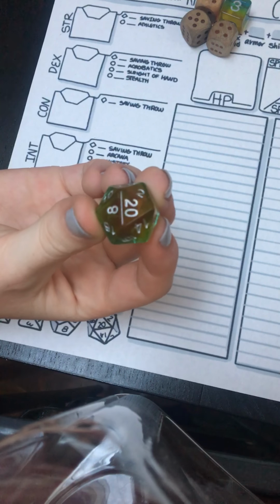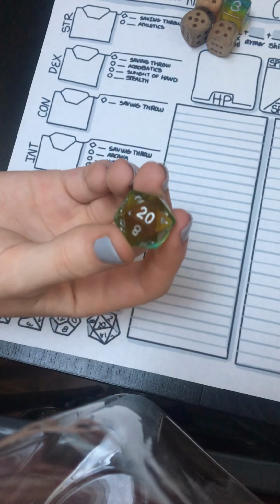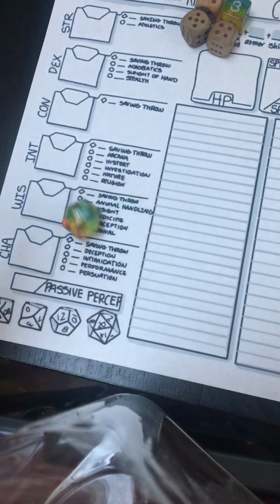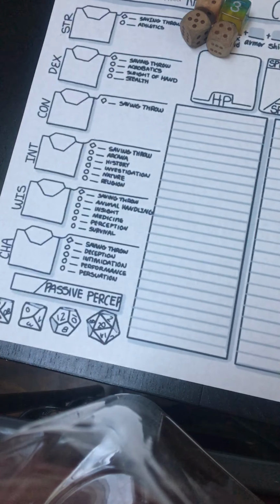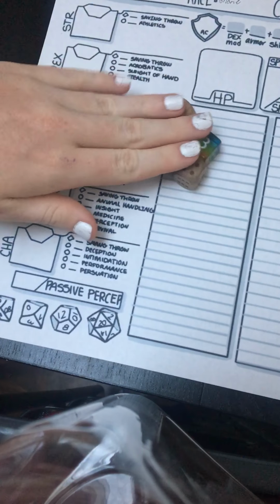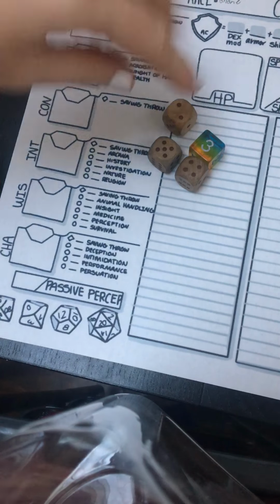A natural 20 is the best thing you can roll. You get bonuses when you roll it. So I rolled a 3. As you can see, I don't roll very high. So going back to these D4, or D6s. These are D6s.